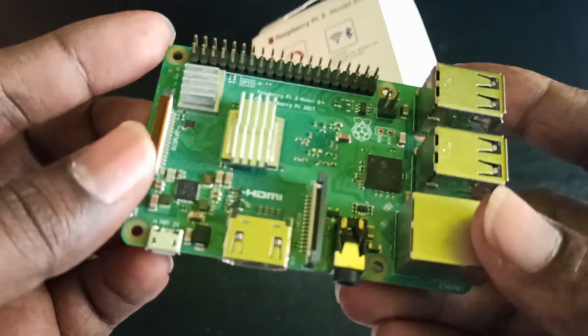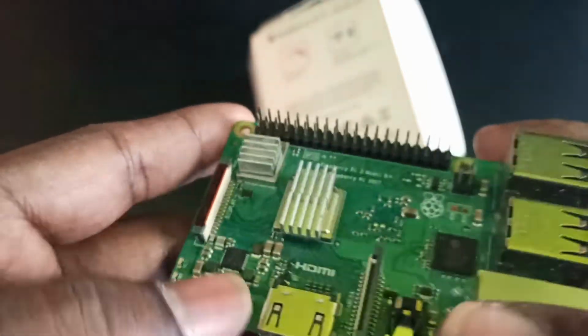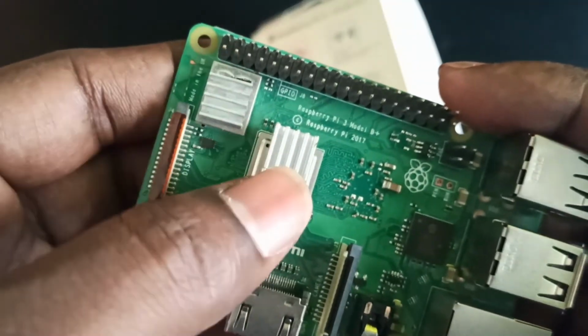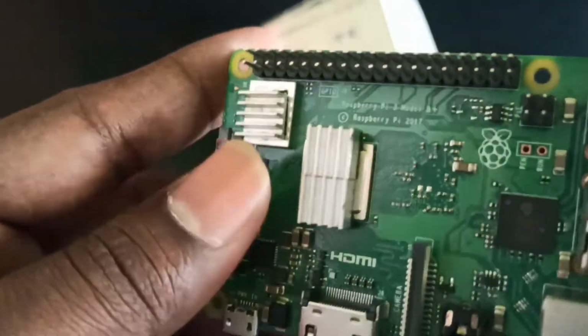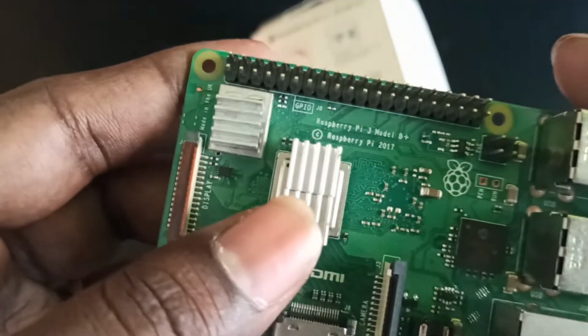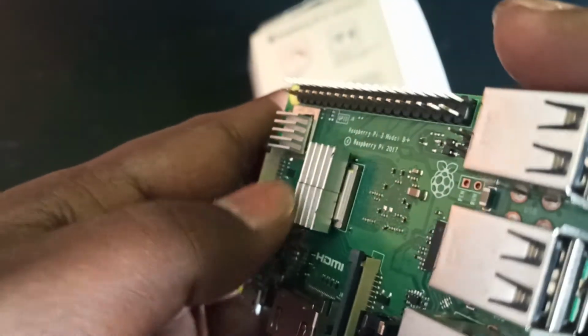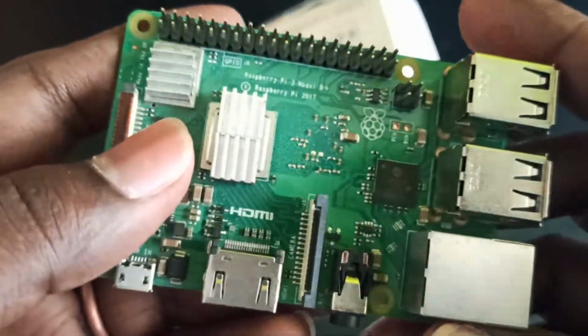So this is the Raspberry Pi. I already installed the heatsink on it. By default, when you buy it, it won't come with this heatsink, so you need to add it, otherwise it will show some error. Because of the heat, you add this aluminum heatsink, so it will work well without any problem.